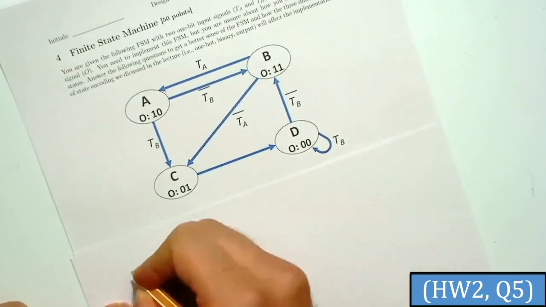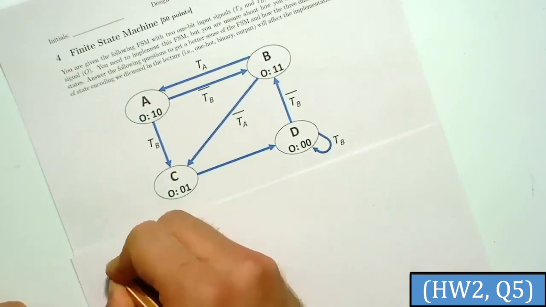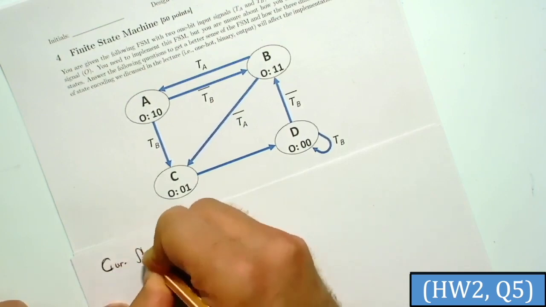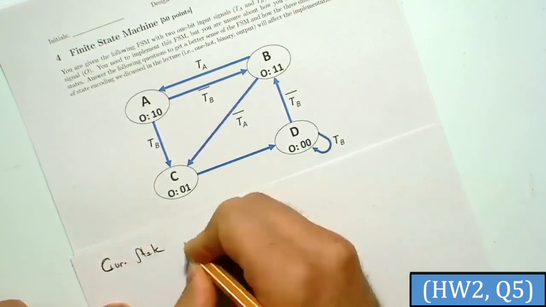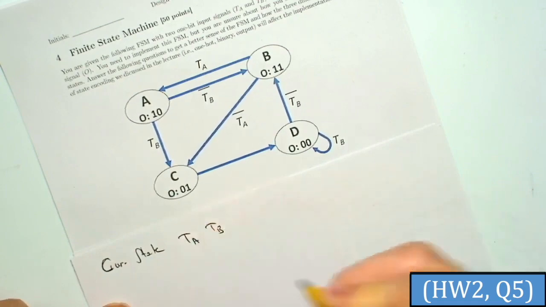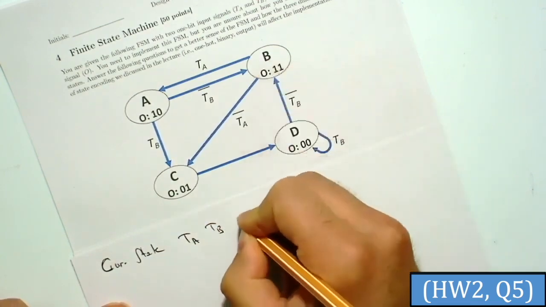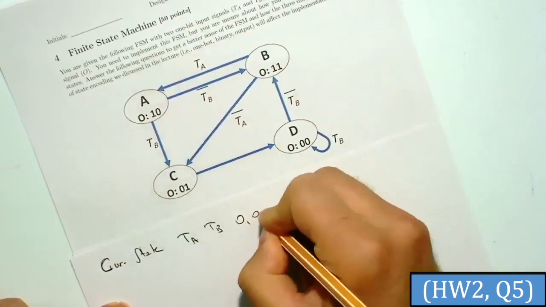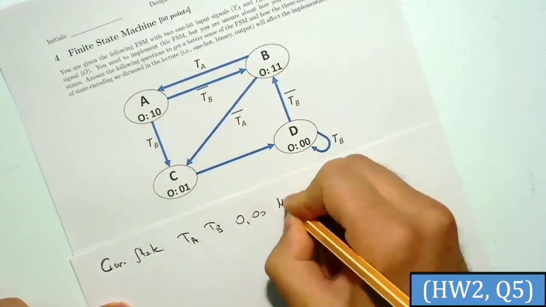For that truth table, I have the current state, then TA, TB, the output is 2 bits, so O1, O0, and the next state, right?